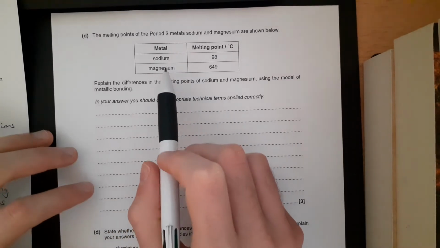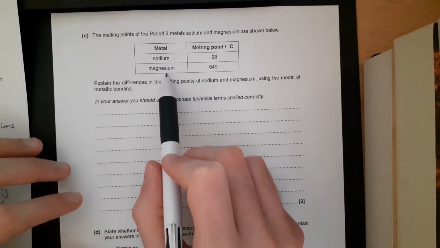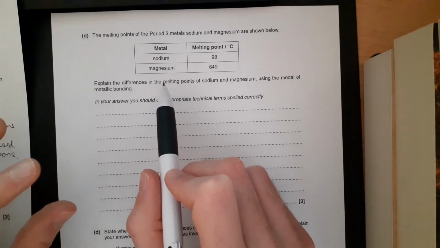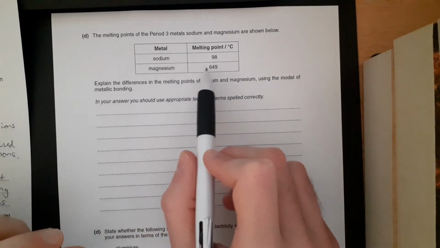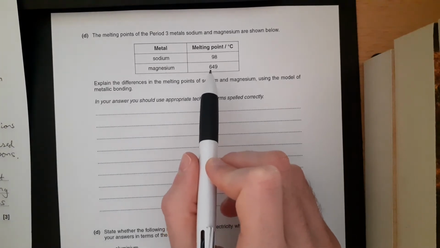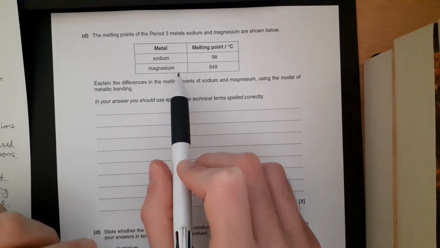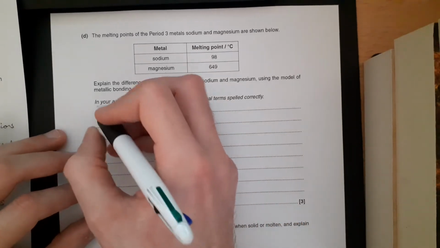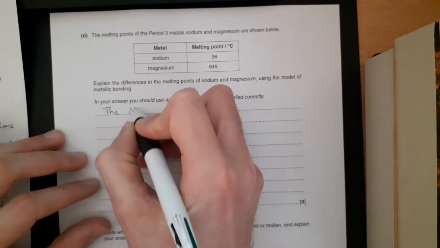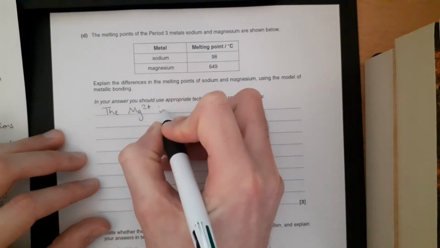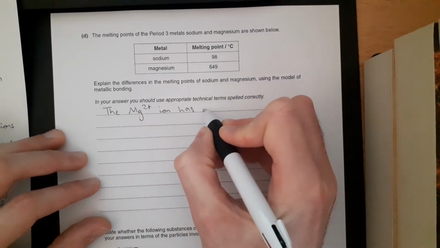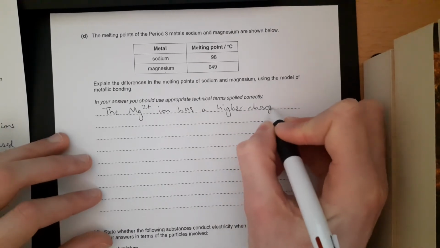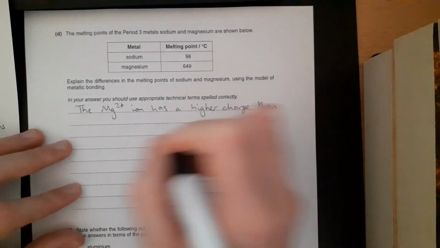Okay, so the thing that's holding them together is the attraction between the positive ions and the delocalized electrons. If you've got an element with a higher melting point, it must be because that attraction is stronger. And so the reason for that is going to be down to the ions. So we can say that the magnesium ion has a higher charge than the sodium ion.